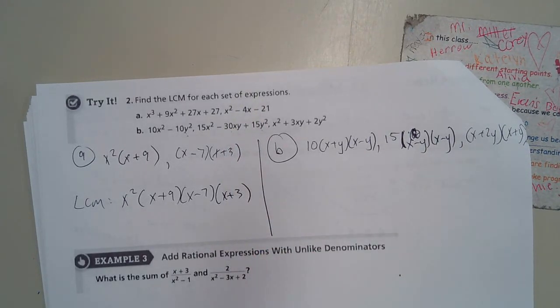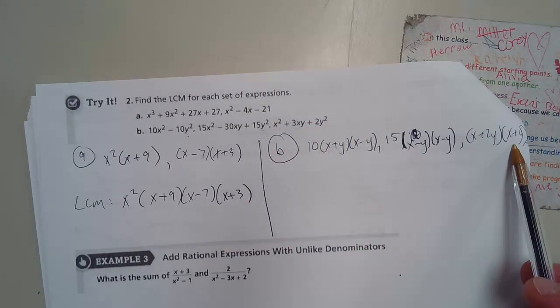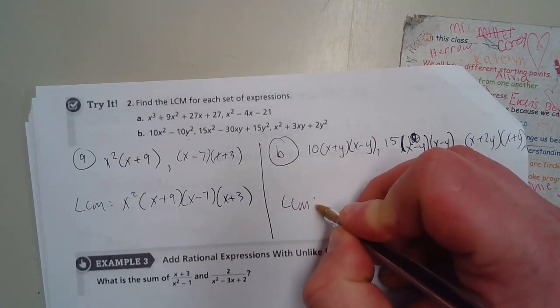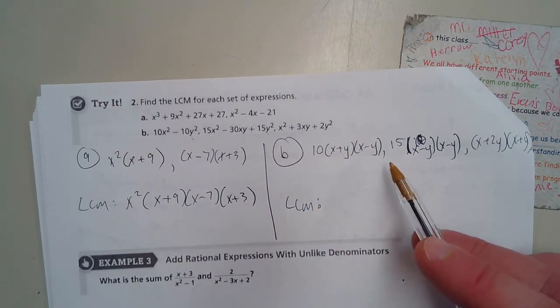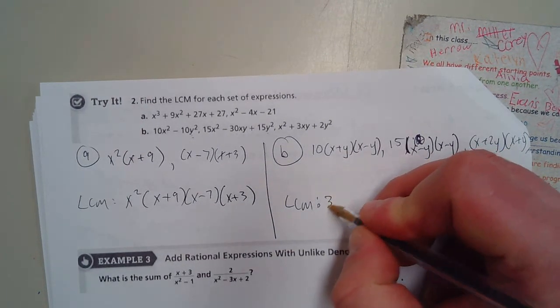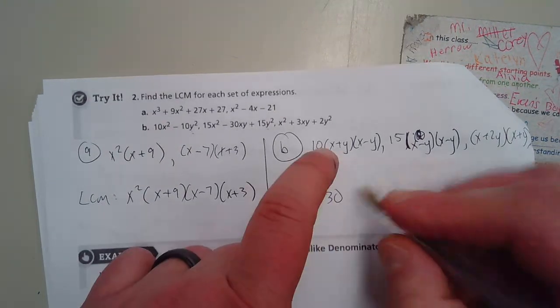A little weird there when they throw that extra variable in there, but it is the same process as what you would do if there wasn't the variable there. You have to then just tack it on. And this one, x plus 2, y, and x plus y. So in this case, now I look at this for my LCM, and here we have a number. If I look at 10 and 15, I say, what's the least common multiple? What's the lowest number that those can multiply to? That would be 30. And then we're going to need an x plus y.